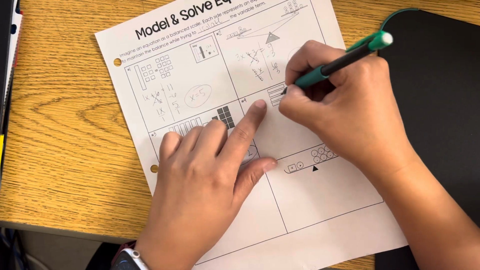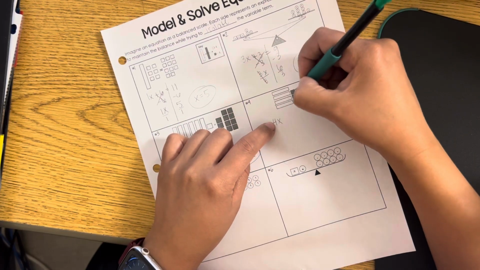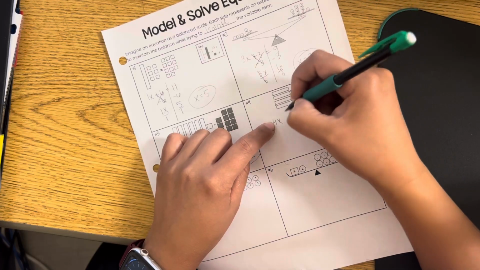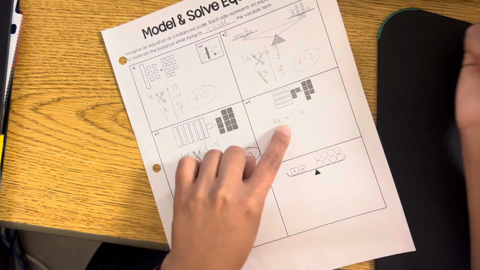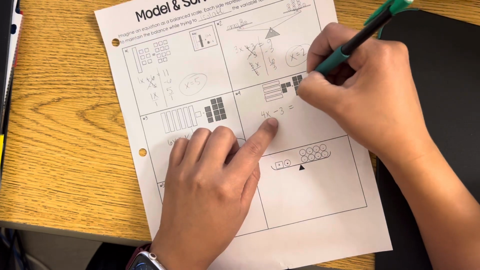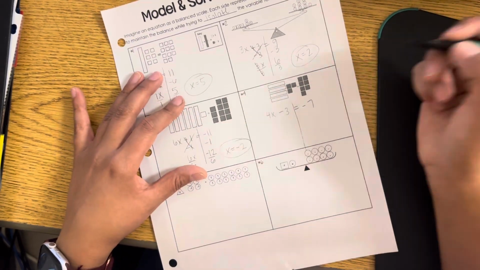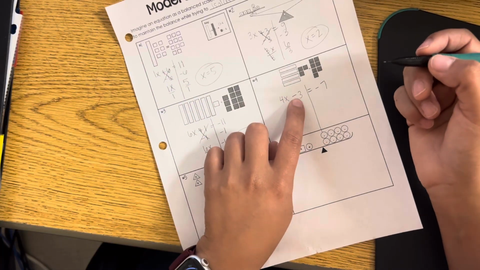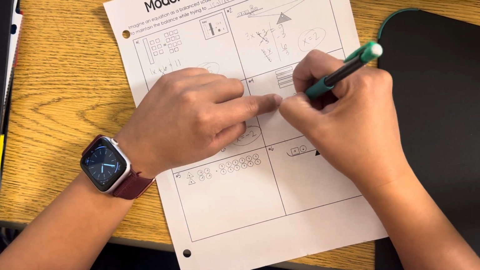Number 4, I have 4 white rectangles, which we're going to represent as 4x. I have 3 solid shaded squares, so that's -3. And then 2, 4, 6, 7 negative squares, so -7. So then we draw our line down the equal sign. I have multiplication, I have subtraction. Subtraction goes first, and the opposite of subtracting 3 is to add 3.